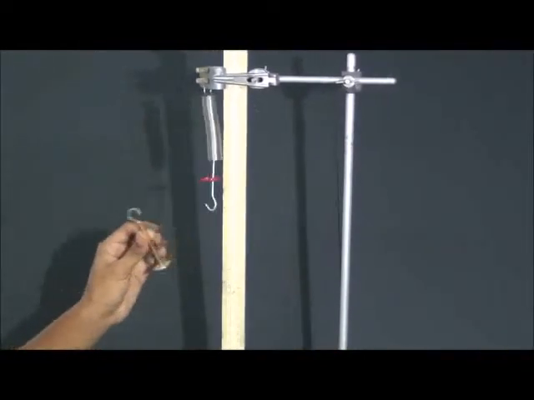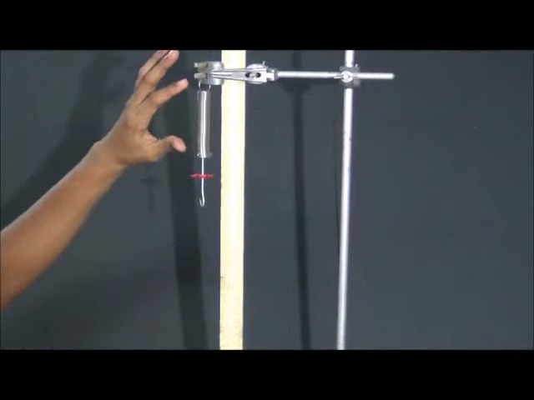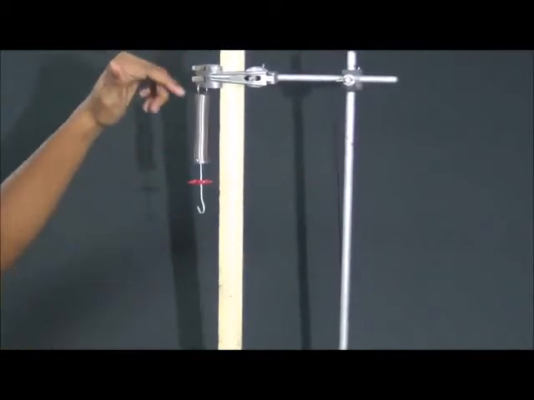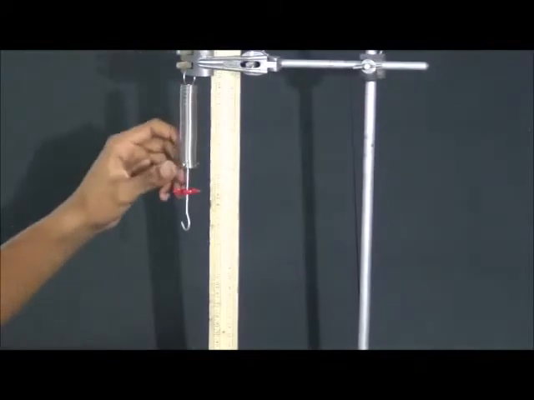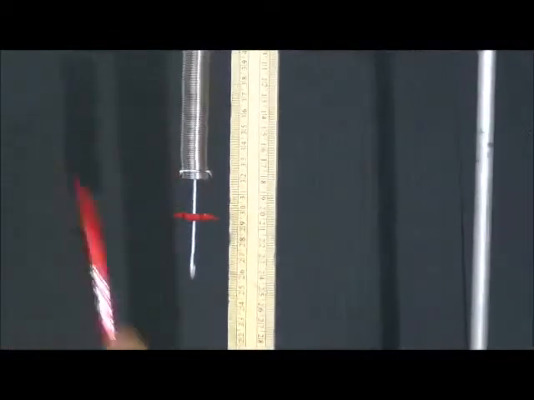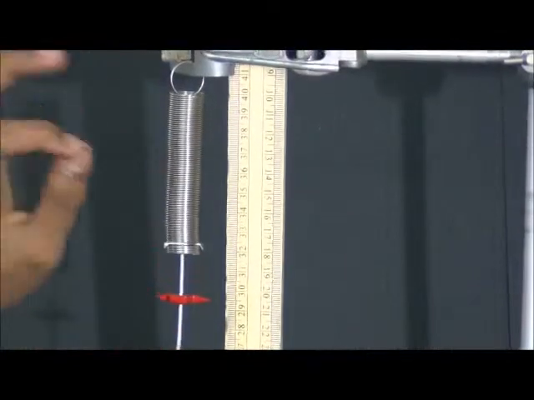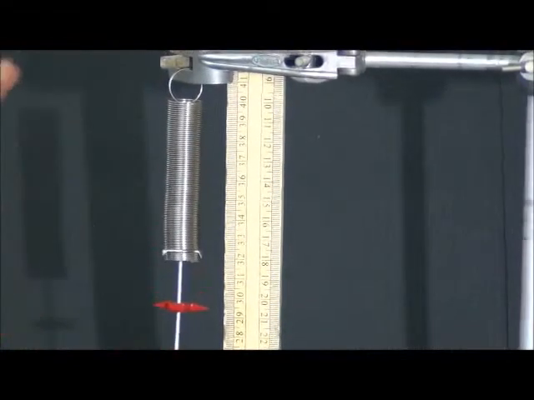First, we need to find the initial length of the spring. At this point, the beginning of the spring is at 40, and the end is at 32.5, if you could see. From this we know that the initial length of the spring is 7.5.